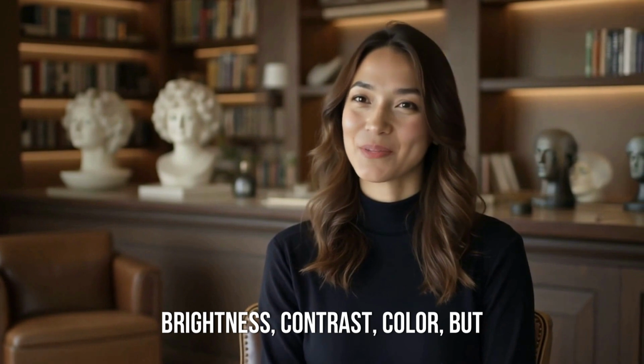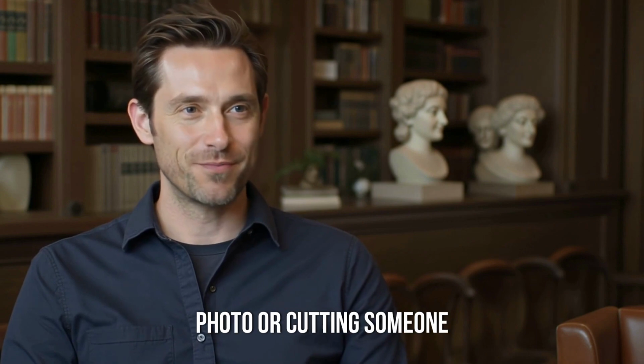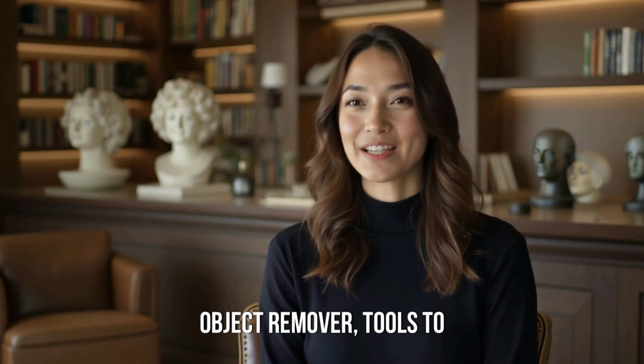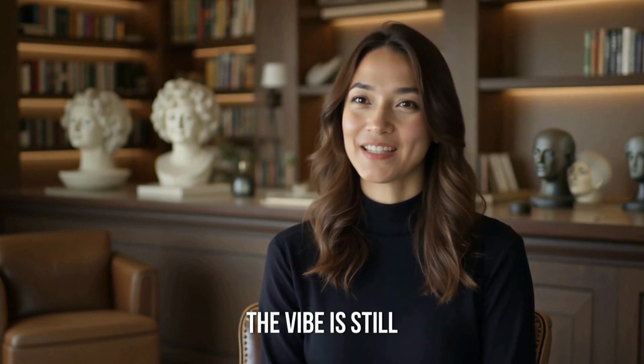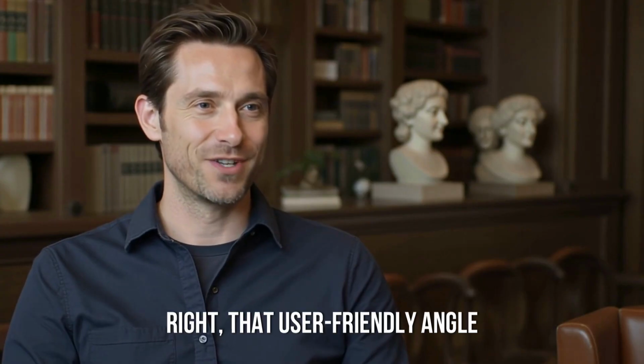What kind of editing? Basic stuff? It covers the basics, brightness, contrast, color, but also goes deeper. Retouching tools, things like that. And again, the AI helps automate some tedious stuff. Like sharpening a blurry photo. Or cutting someone out. Yeah, exactly. AI enhancer, background remover, object remover. Tools to make those tasks quicker. The vibe is still accessibility, making powerful tools easier to handle. Right, that user-friendly angle again.